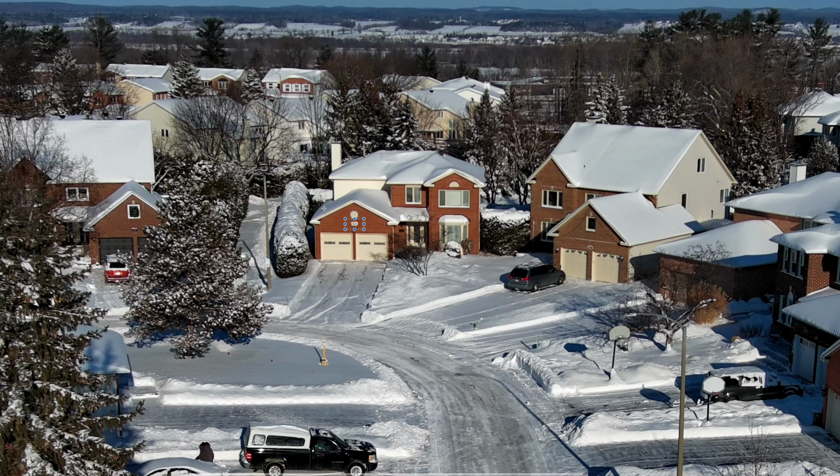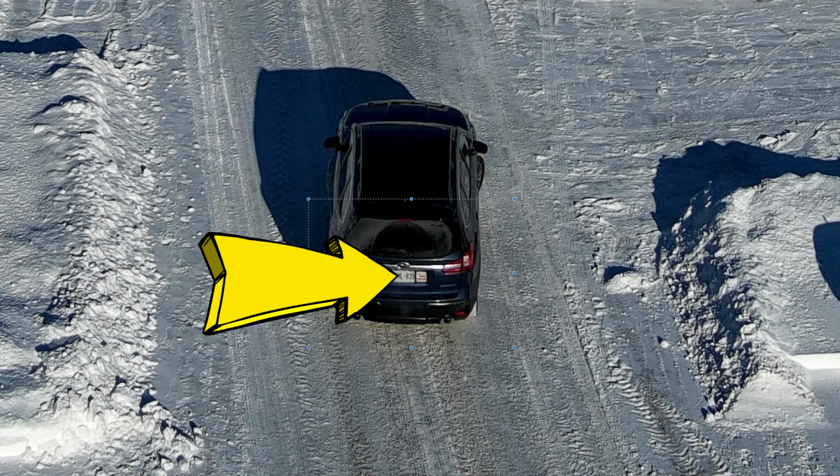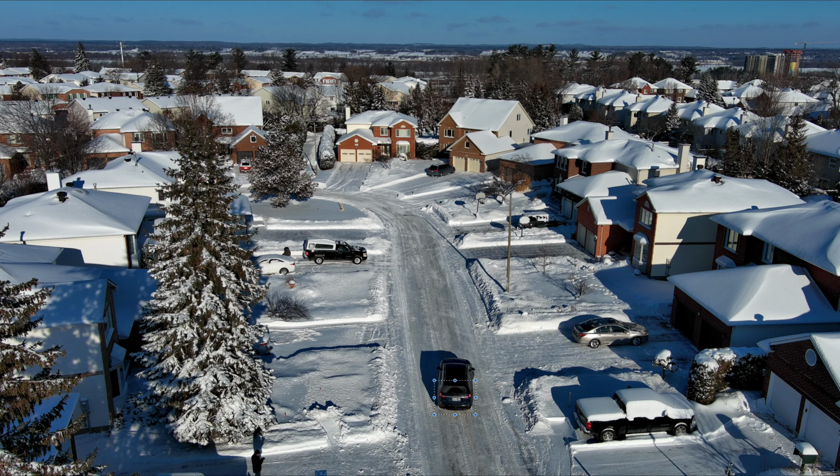Now let's zoom back out and check out the car that was driving down the road. So this car was driving down the road as I took the photo. Let's zoom into the license plate and see if we can read the license plate. I'm going to have to block some of the license plate out just in case this person doesn't want their personal information spread around the internet, but you could read the license plate. The letters are very clear. Let's zoom out and check out another photo.